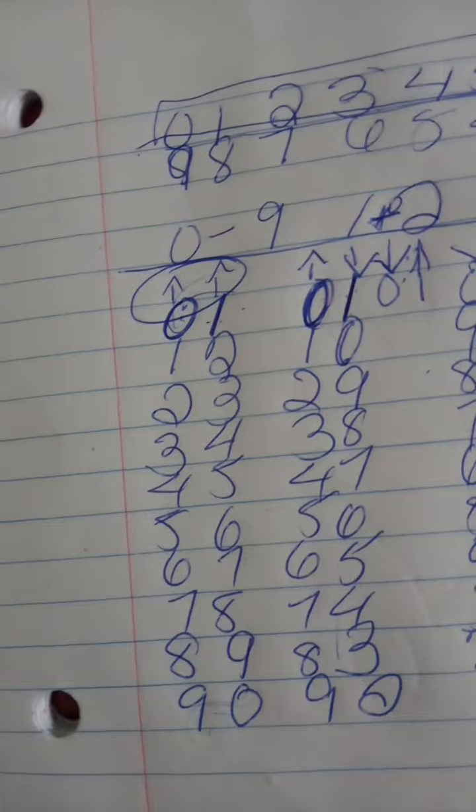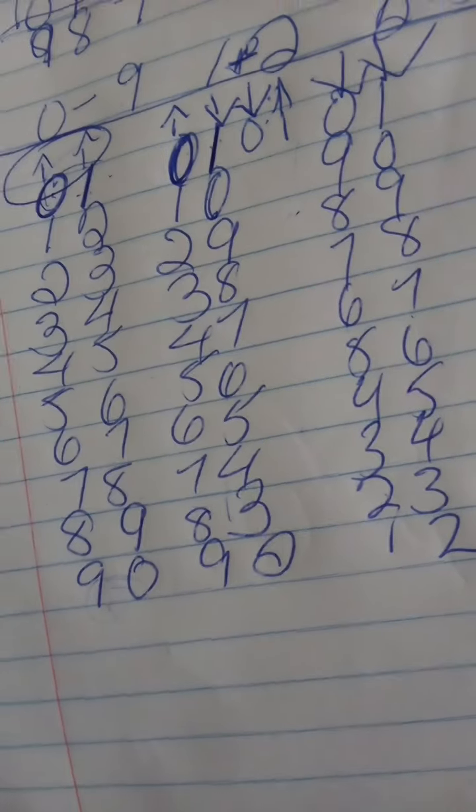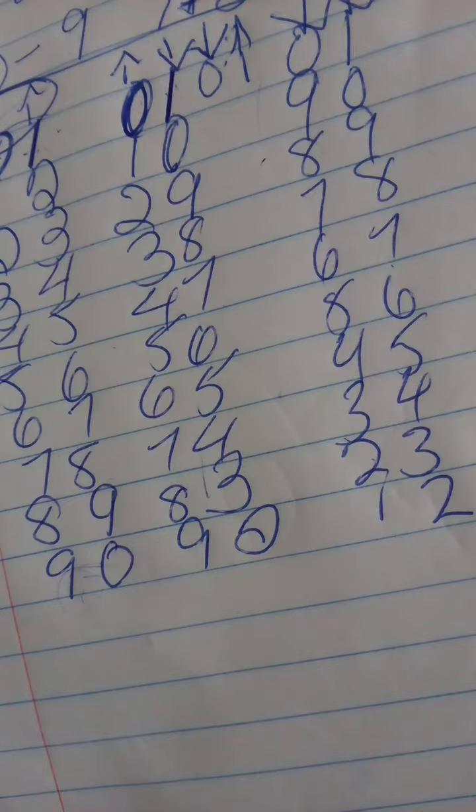Part of analytical geometry is being able to comprehend numbers in an analytical way, thinking about numbers differently.